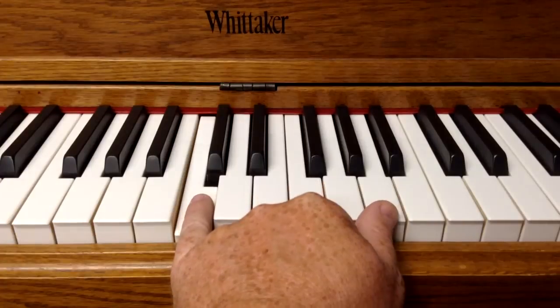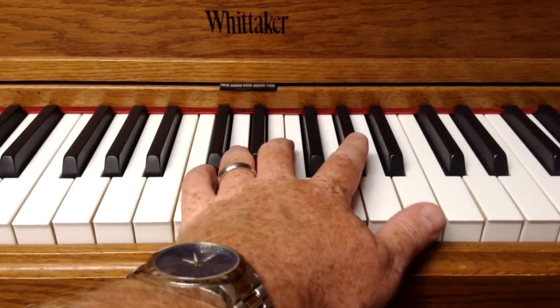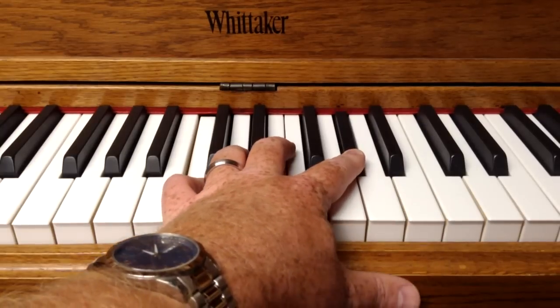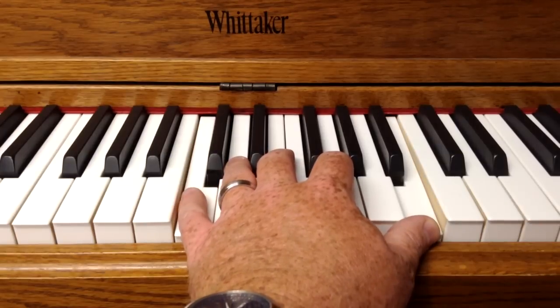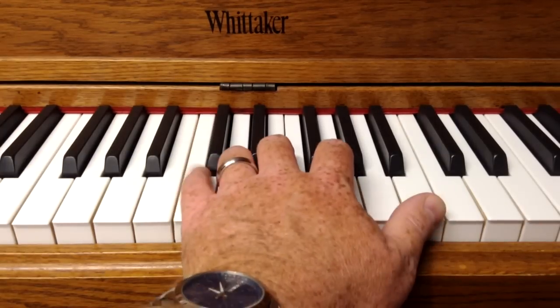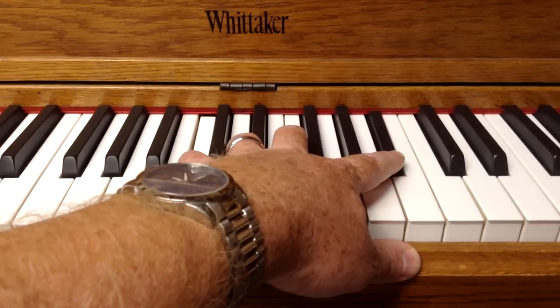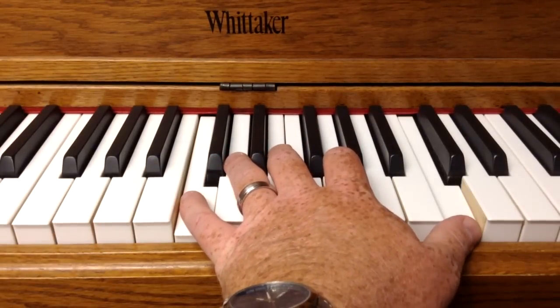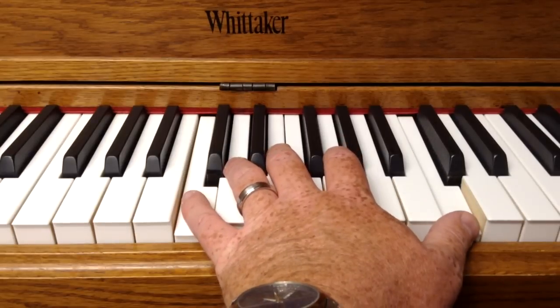If we go C to A, that's going to be a major sixth. And if we go to the half step below it, A flat, that's a minor sixth. So minor sixth, major sixth. C to B is a major seventh. C to B flat would be a minor seventh. And then C to C is what's called a perfect eighth, or more commonly they'll call it an octave. Octaves are very important in piano tuning, and we'll come to understand that better as we get into more details about theory. But that's an octave or a perfect eighth.